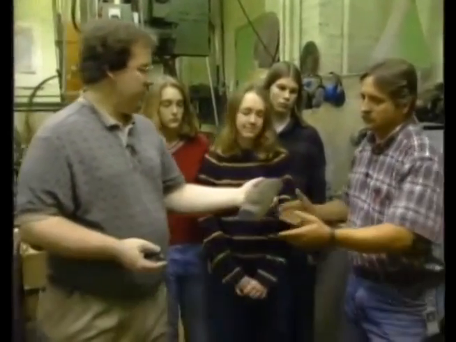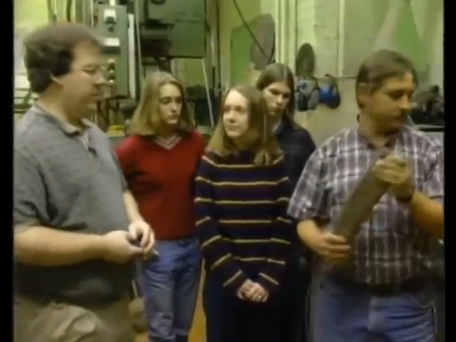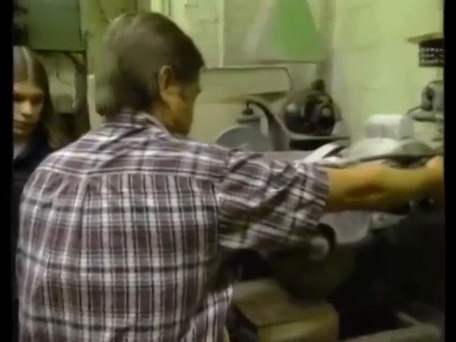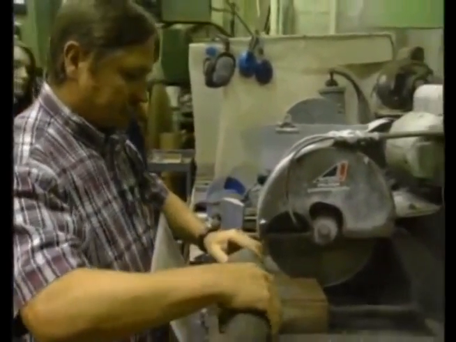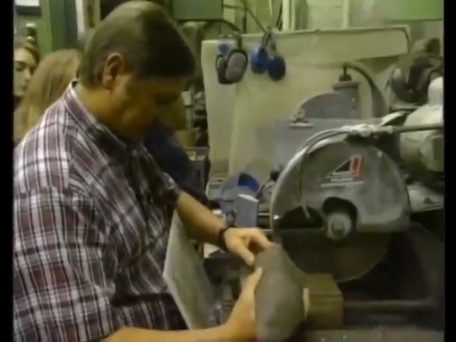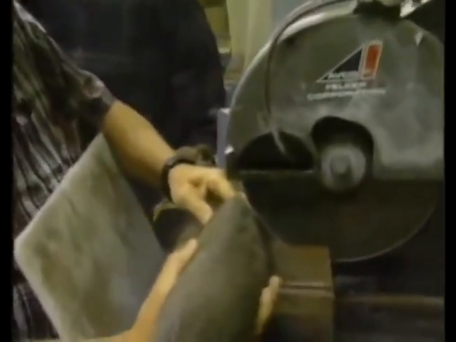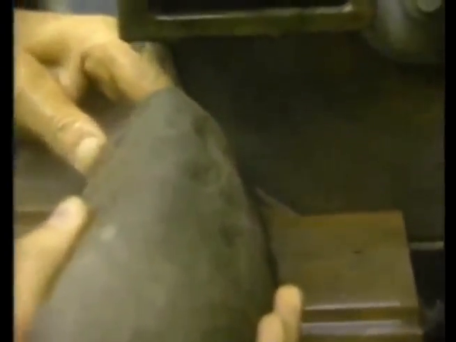You mind taking a piece off that for me, Tim? Yeah, no problem. All right. Something like that? Yeah, that'd be great. Okay. So Tim's going to use this water-cooled saw. It has a diamond-impregnated blade, and the diamonds basically abrade away the material. We use a lot of water because we both want to cool the saw and the sample, and we want to carry away the bits of rocks.